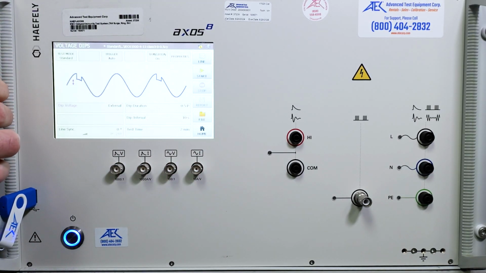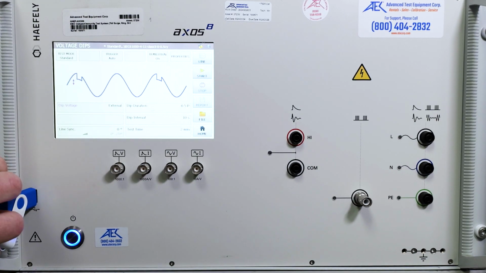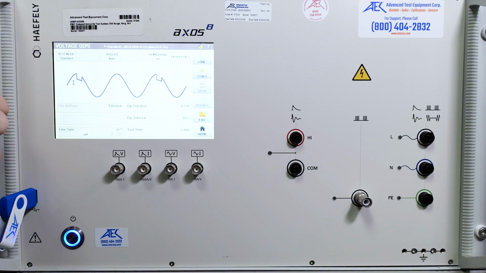For voltage dips, the unit by itself will do interrupts from 100% to 0%. If you want to do the dips to 40, 70, and 80, you'll need the additional DIP 116 module to do those kinds of tests.